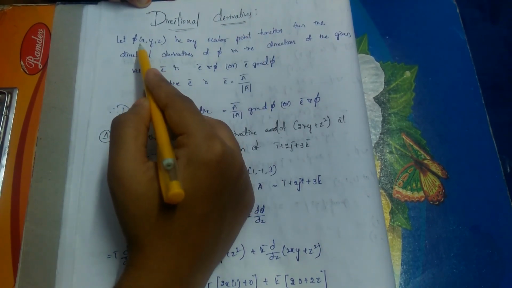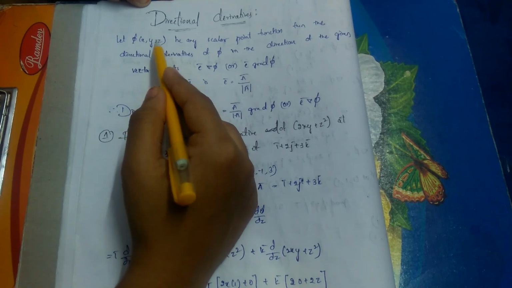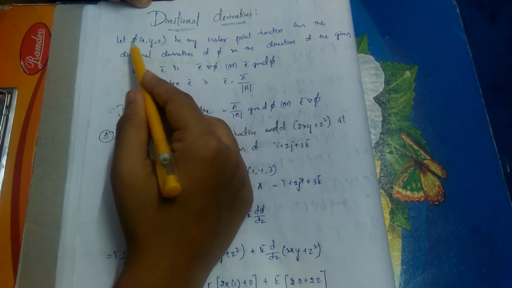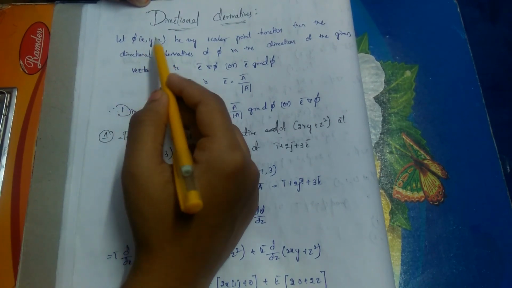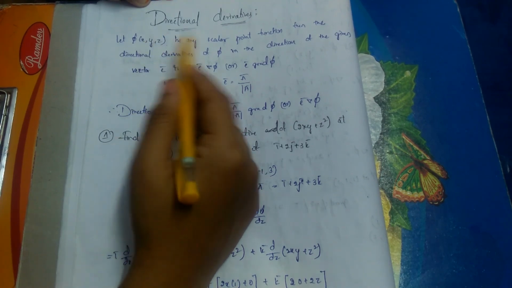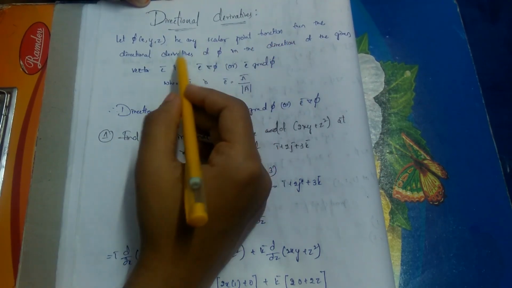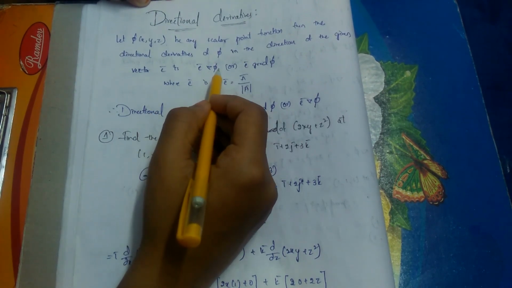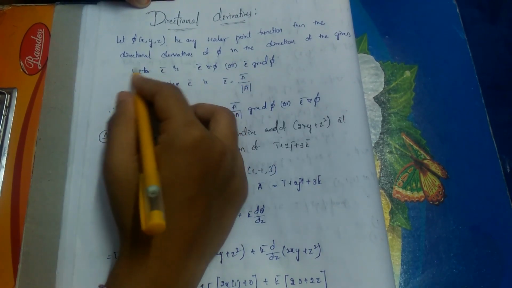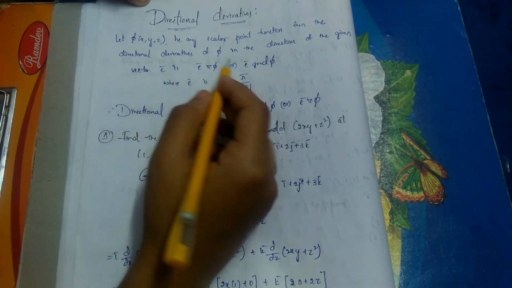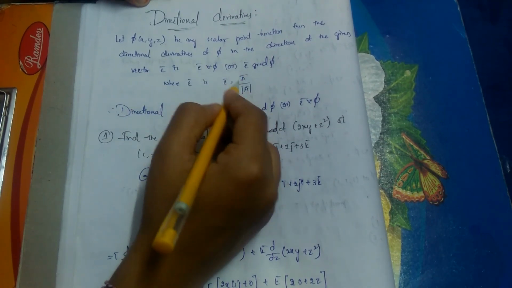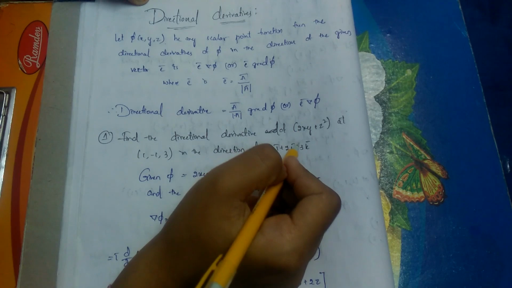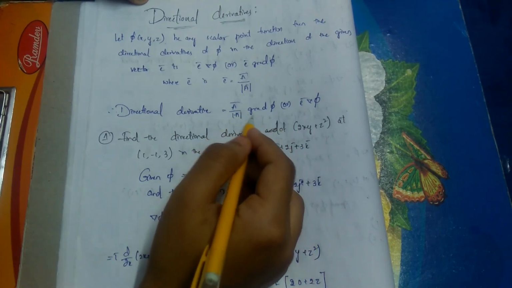Here the function phi of x, y, z will be given, that is, it consists of x, y and z variables. So this is a scalar point function. Then the directional derivative will be e bar dot del phi. So this is a given vector. The vector e bar also we have to find out, and the a bar vector will be given in the question along with the function.